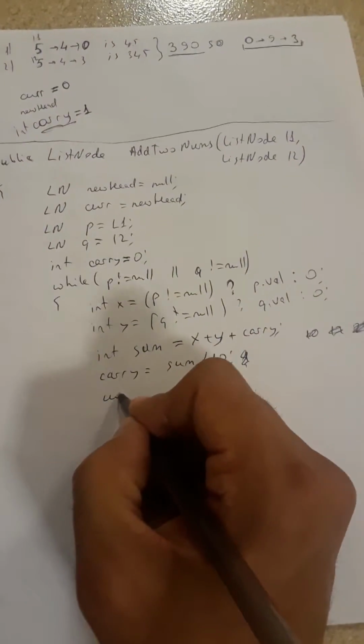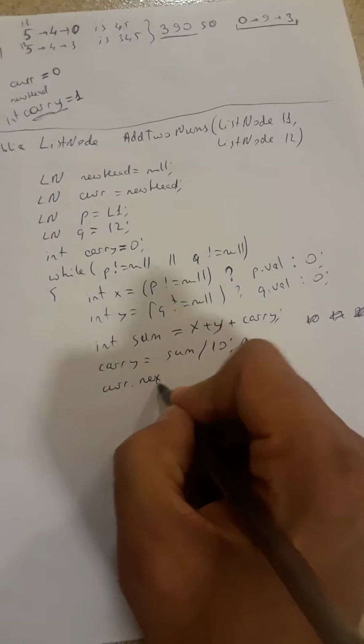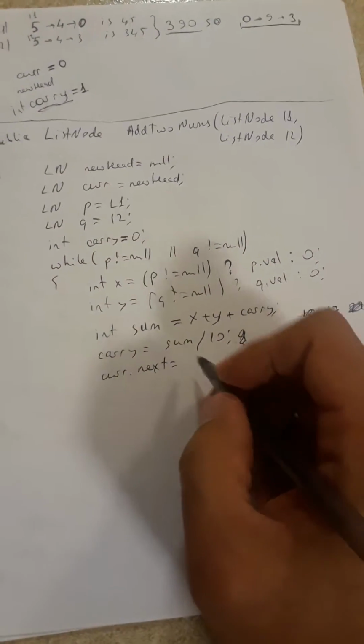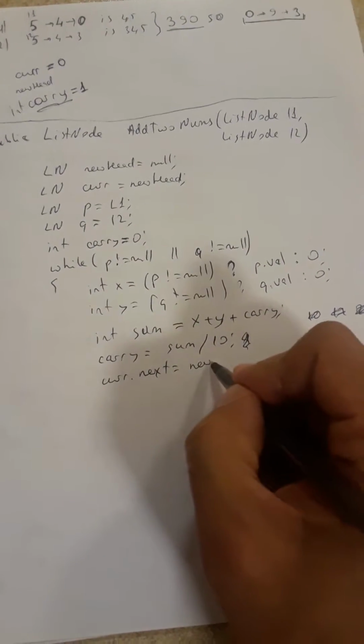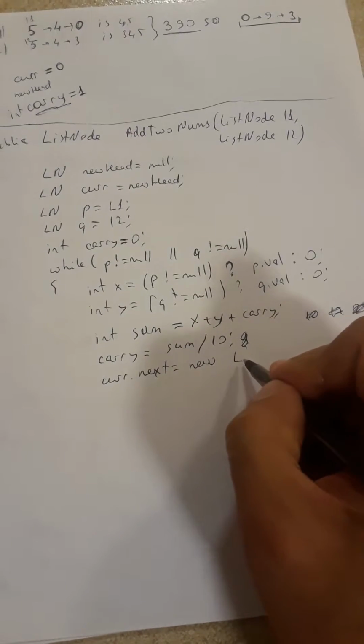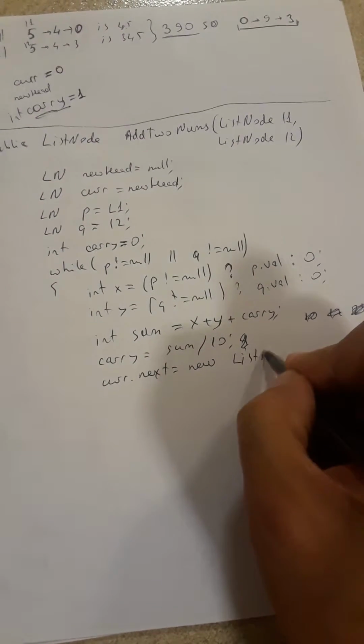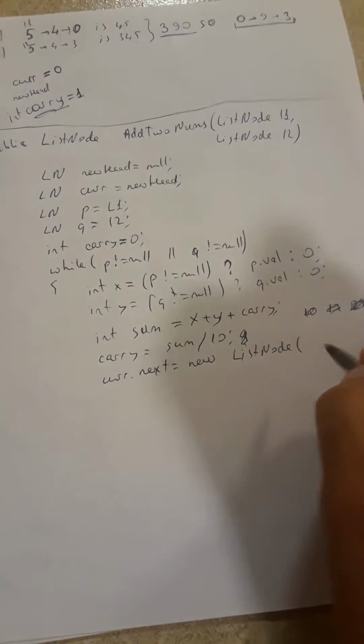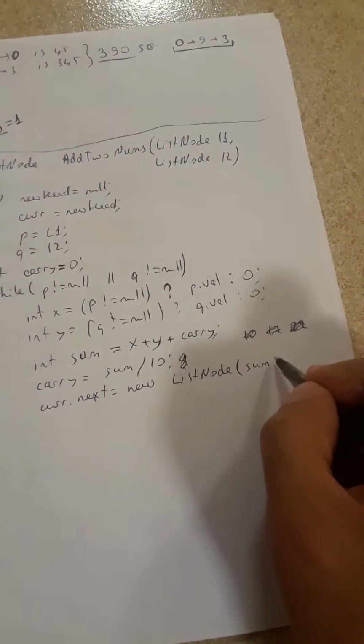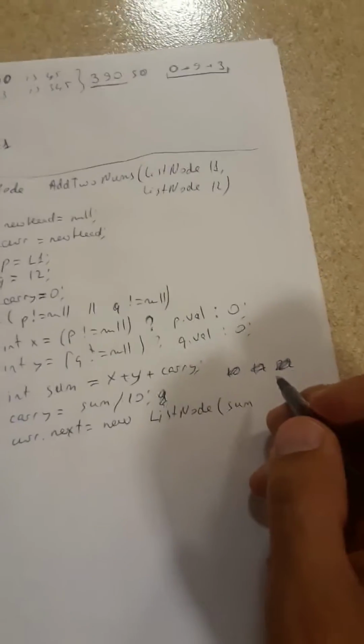Then we will move our current to next, and in this case we will declare a new list node where we'll put our sum, but just the last digit.